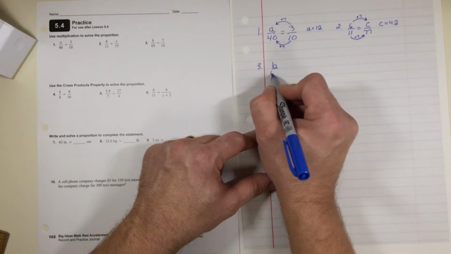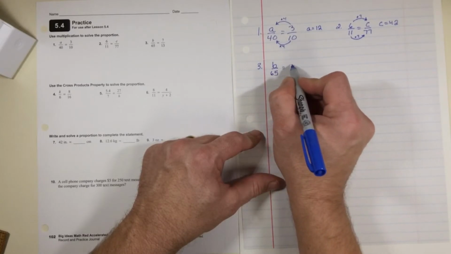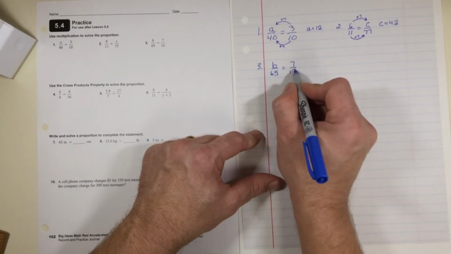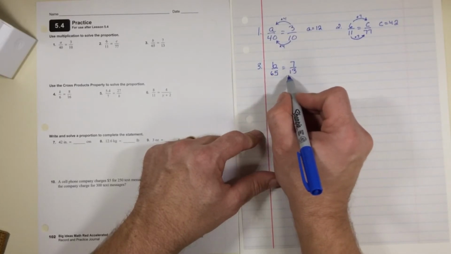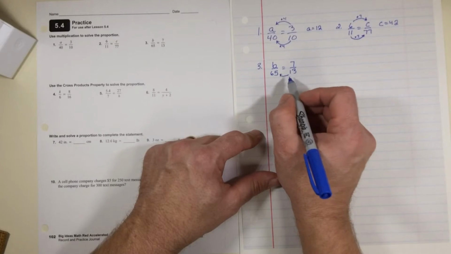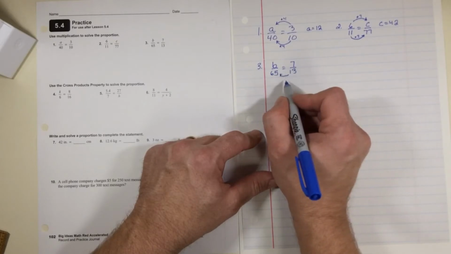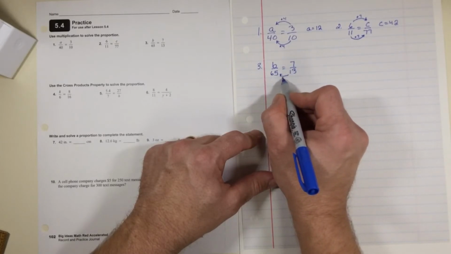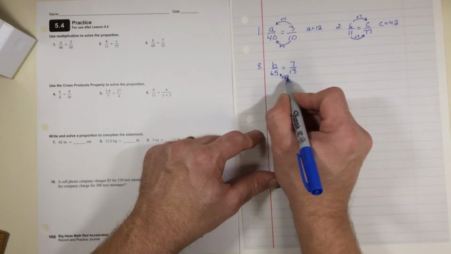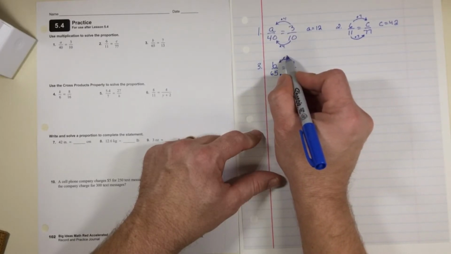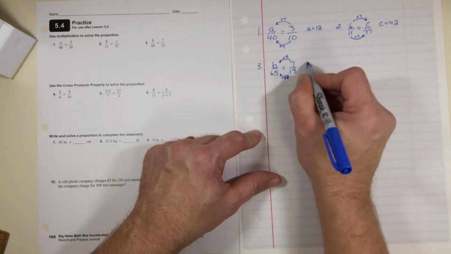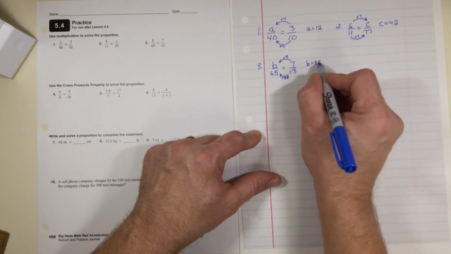Number 3. B over 65 equals 7 over 13. Well, 13 times 5 is how I get 65. Good thing I remembered that because I did not want to do this multiplication. 13 times 5 is 65. Oops, times 5. And times 5 on top. 7 times 5 is 35. B equals 35.